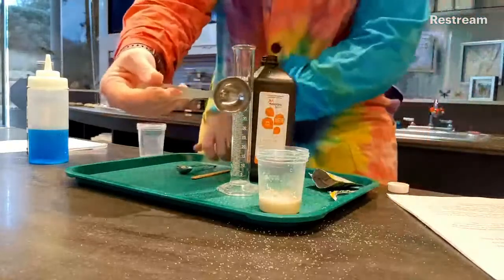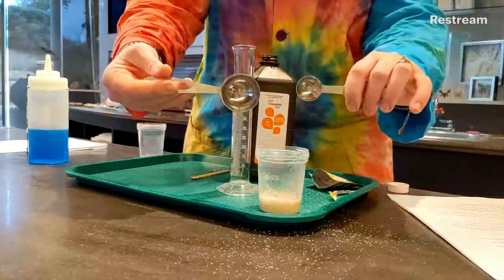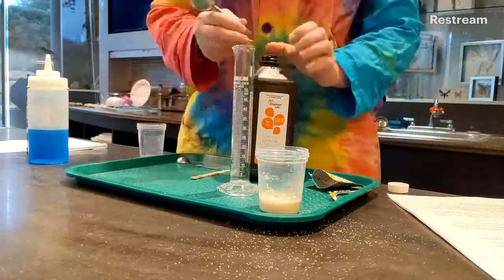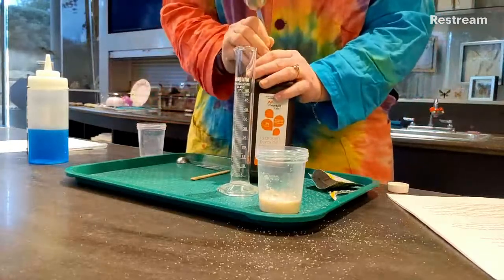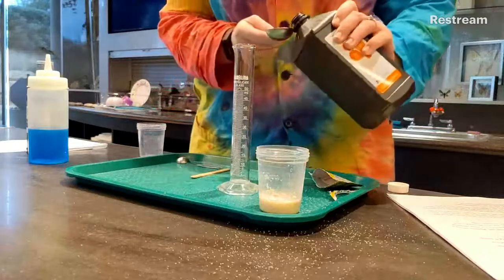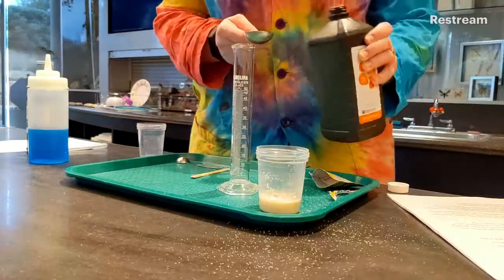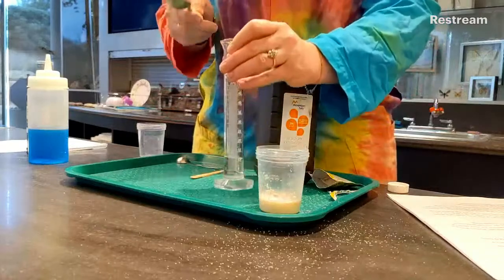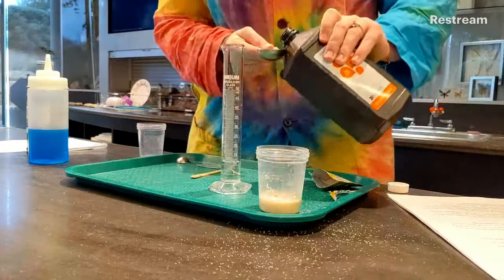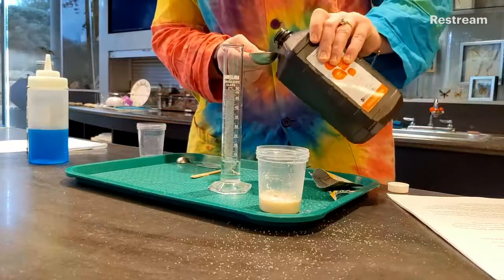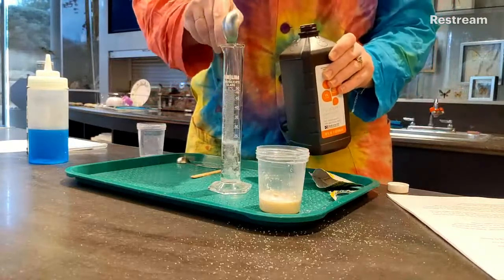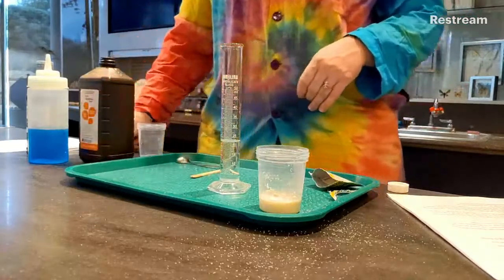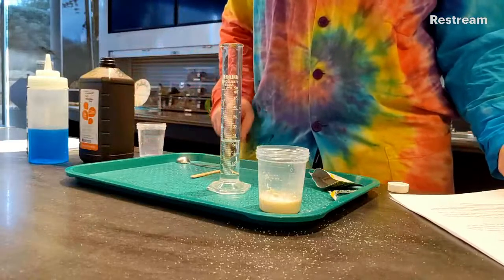If you notice, the tablespoon is a little bit bigger than the teaspoon we were using earlier. I'm going to put 2 tablespoons of my hydrogen peroxide into my second container. So if you have a second cup, you'll be using that today, and I will be using my graduated cylinder. There's 1 tablespoon, and here's my second tablespoon. All right, so I've got my 2 tablespoons of hydrogen peroxide.